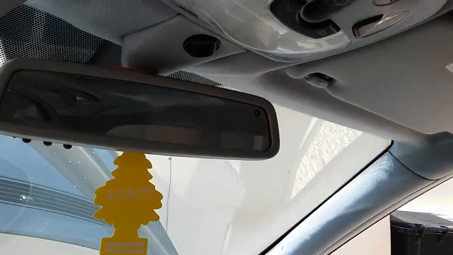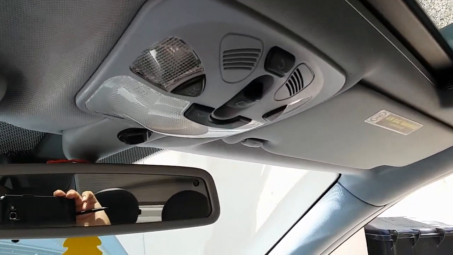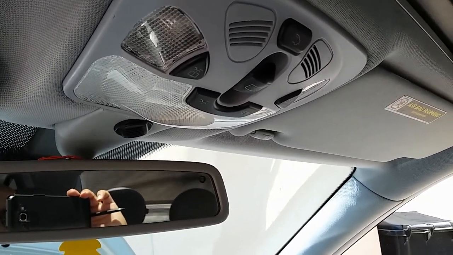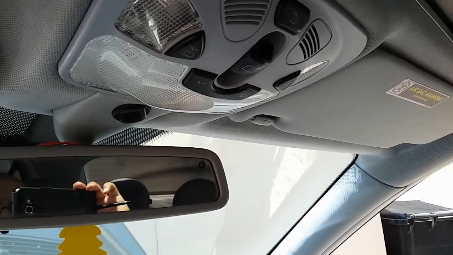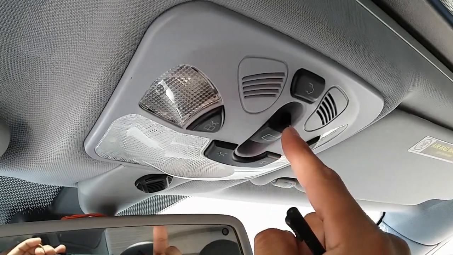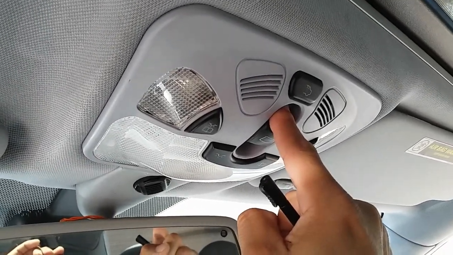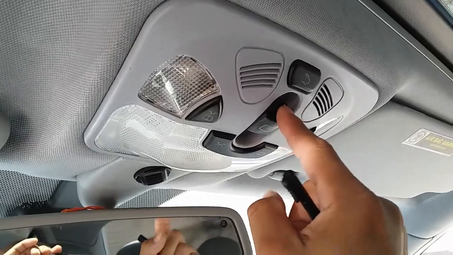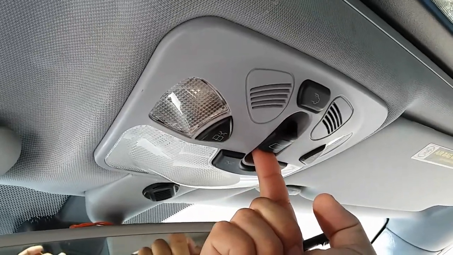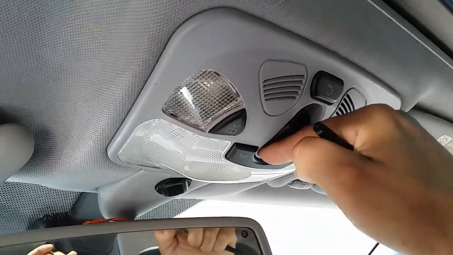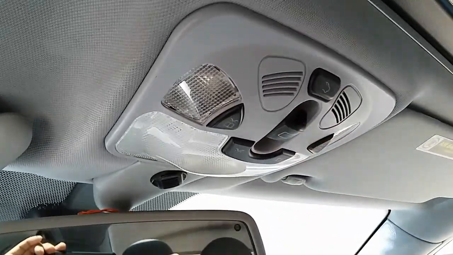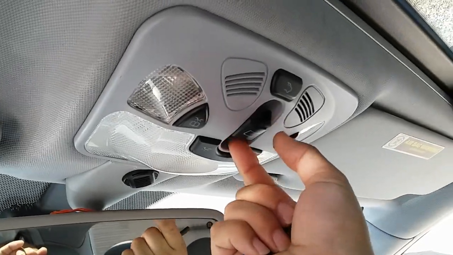all right. So the way to fix this problem is to do a reset function on this module. And the way to do it is to push up for 5 seconds. So pushing up, and then after 5 seconds you push backwards for 5 seconds. Then you push forward for 5 seconds, and then finally you push down for 5 seconds. So I'm going to do this, and hopefully it works.